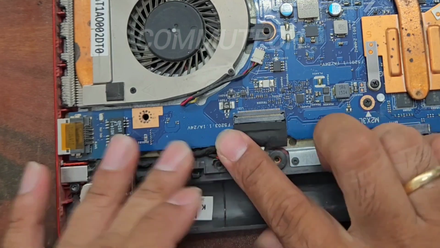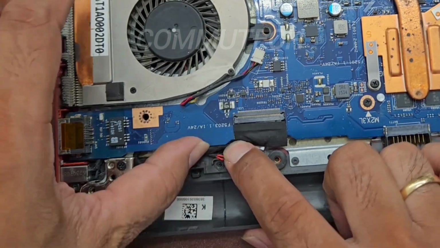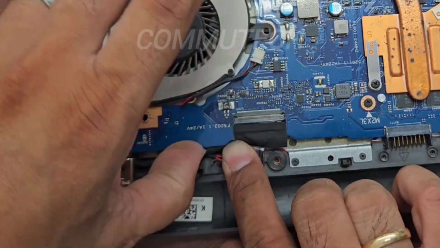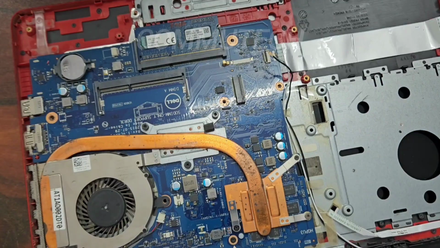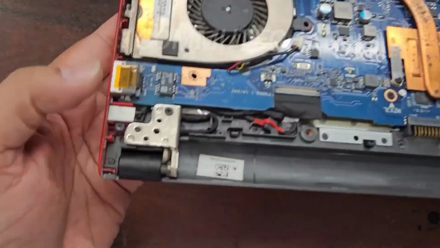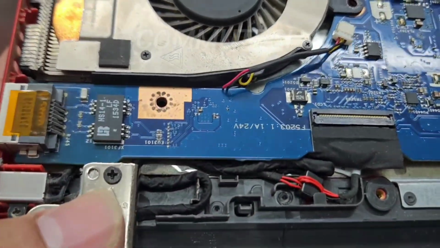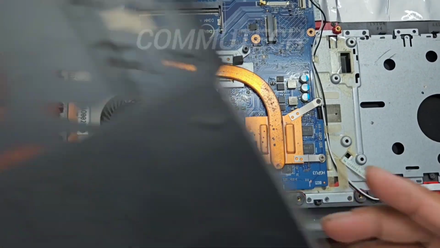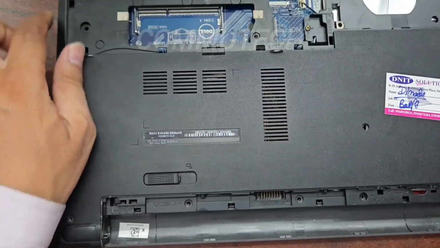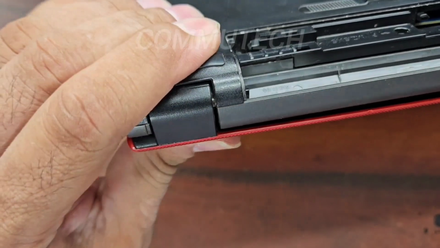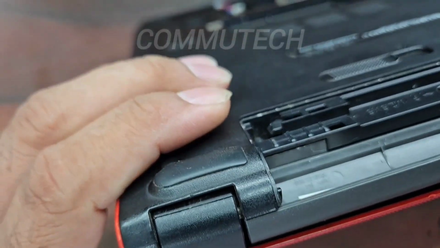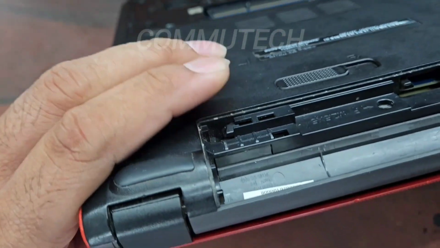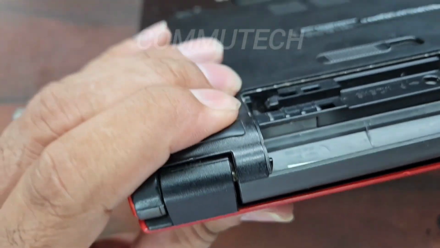So again I have managed this cable. I hope this works. Okay, now we have managed this cable like this, you can see here, and now we have to place the back cover. Let's see, it should be fitted in correct manner, and here we have this done. Yes, the cover is okay now.